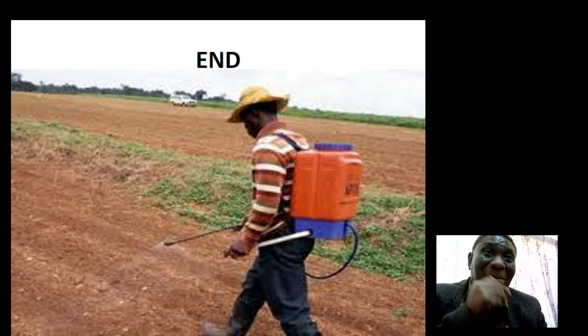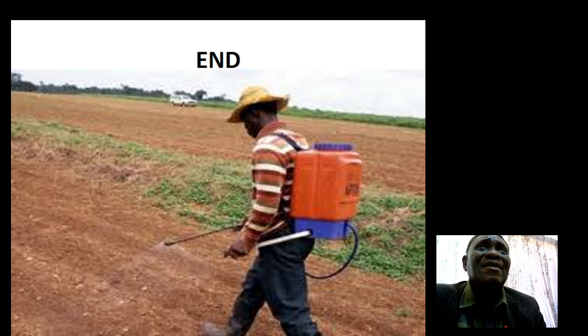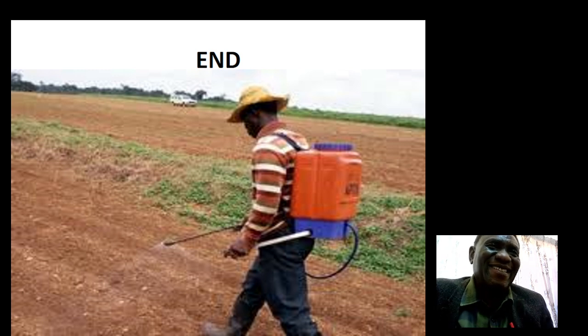Yeah, it's costly, about $70 a liter. Yeah, $70 a liter. So it's so costly that smallholder farmers cannot buy them. Yeah, even lecturers may not be able to buy them if they are $70 a liter.